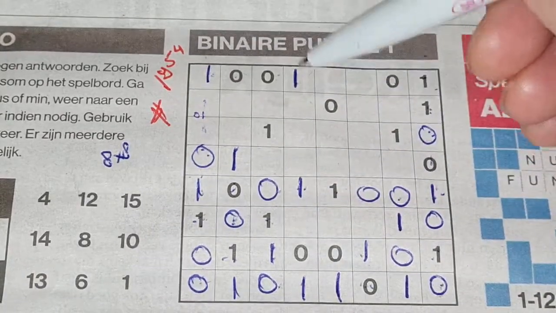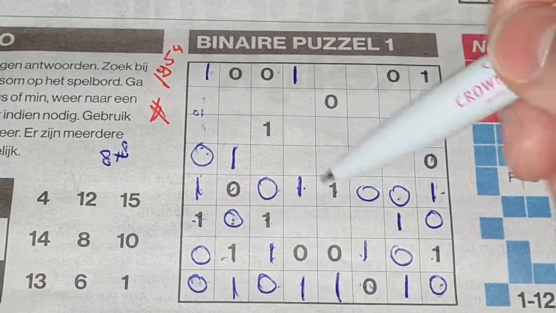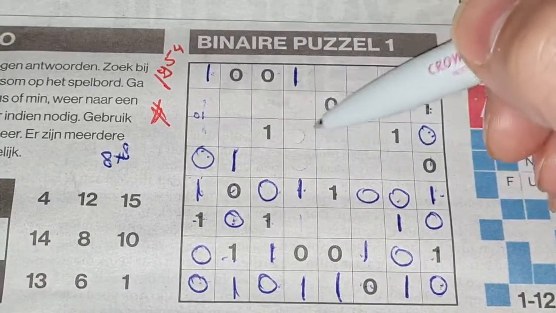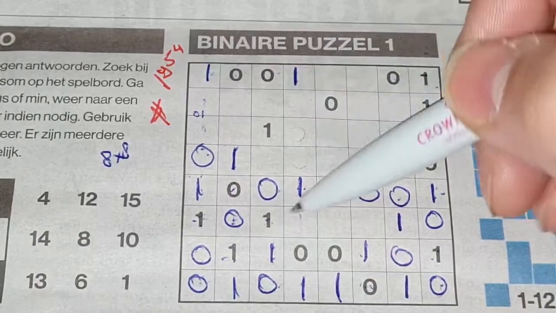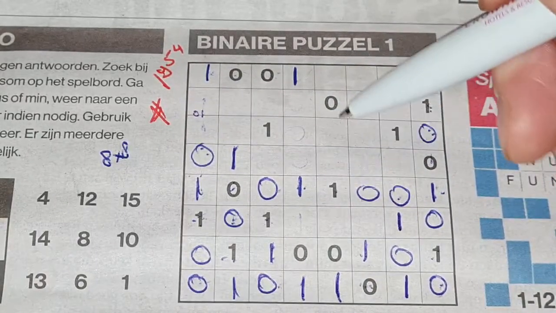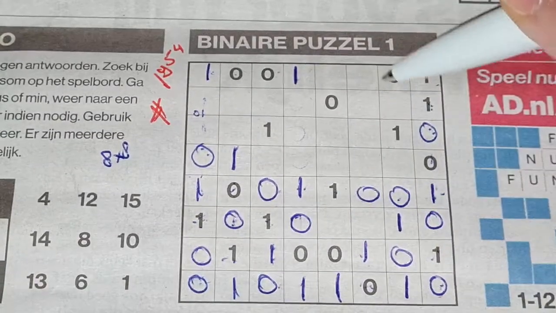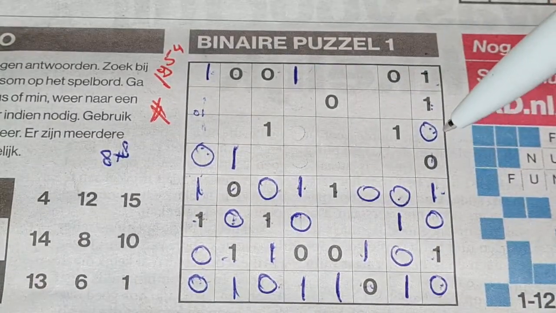3 1's in this column. If I place number 4 here, then we have 3 O's in a row in this column. Not allowed. One of the rules. So this cannot be a 1. This should be an O. Alright.